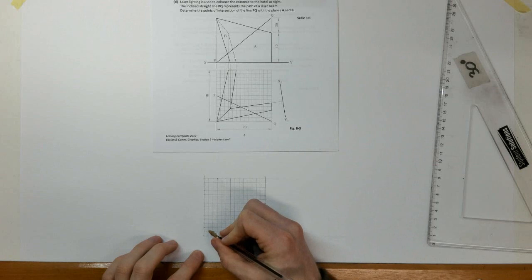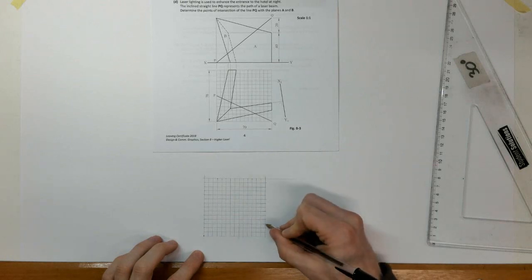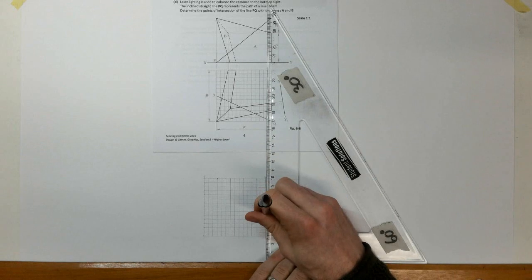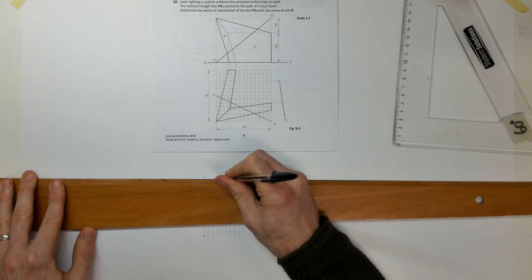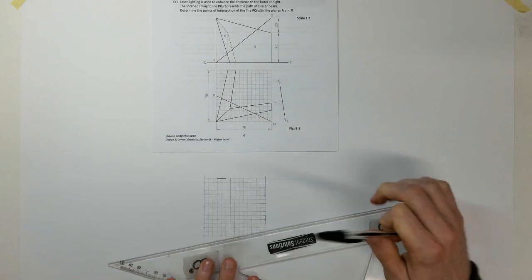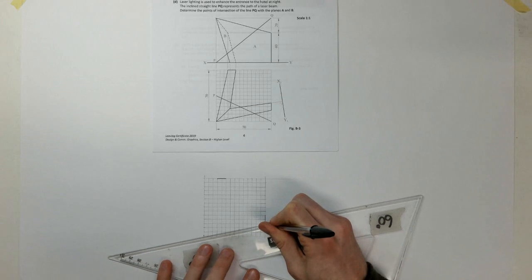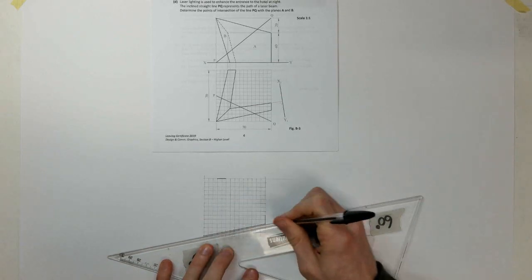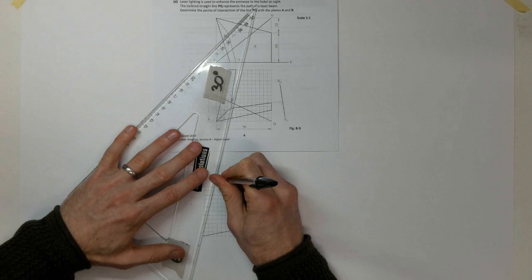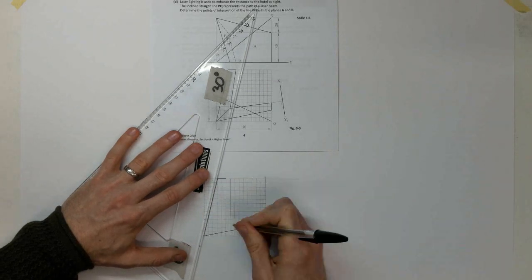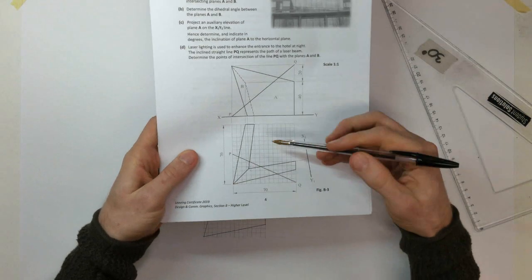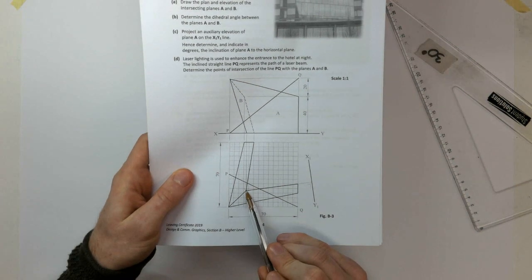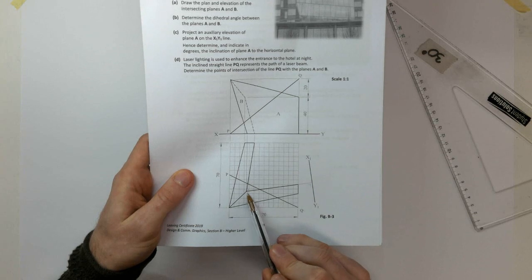Here's going to be another point. 1, 2, 3, 1, 2. So put in those planes in heavy here. Okay. And looking at that on my question, to find that point, I need to draw the diagonals.